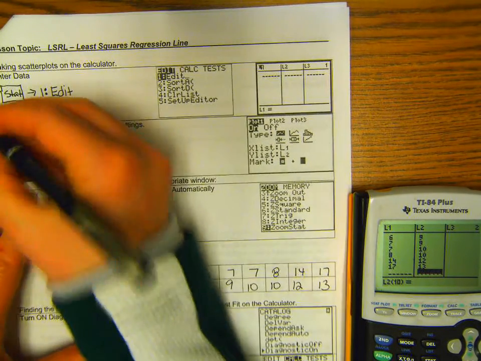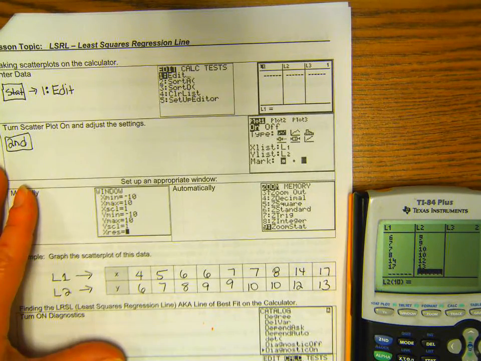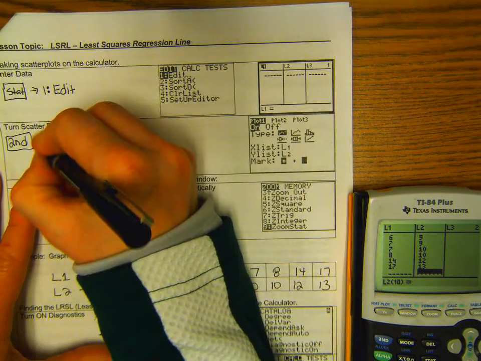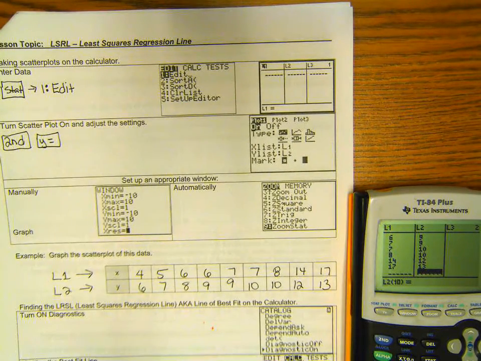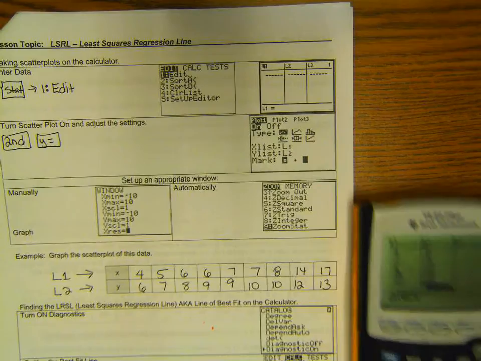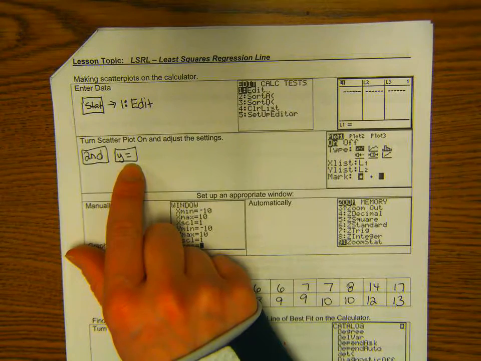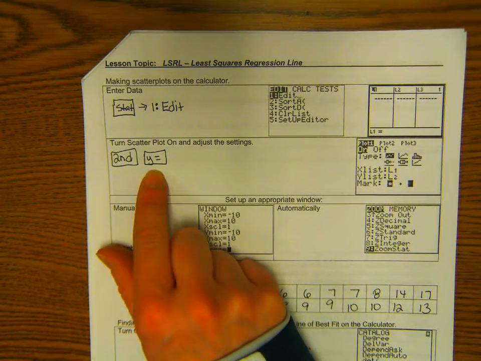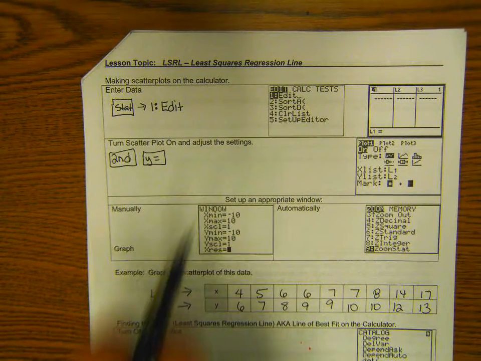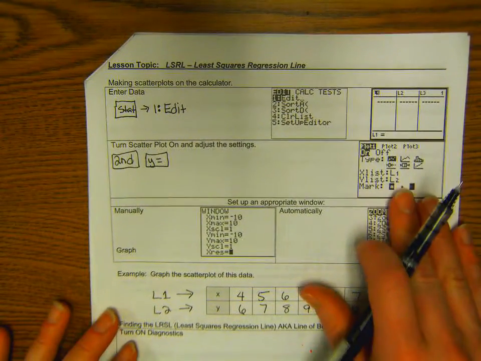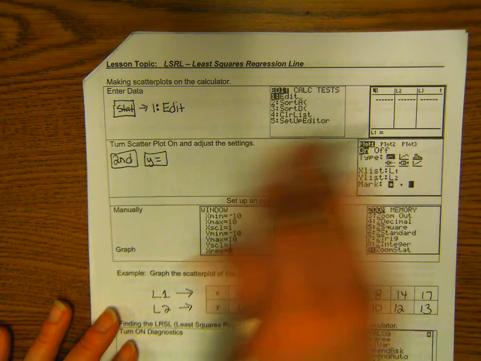All right. Now we're going to turn the scatter plot on. Your calculator will do a scatter plot for you rather than you doing it by hand, but we have to turn it on. And what we're going to do, we'll just write down the keys first, and then I'll go through it with you, okay? You're going to use the second key, and then the Y equals, because what that gives you is a stat plot. We're not doing it yet. We're going to write this down. So there's the second and the Y equals.